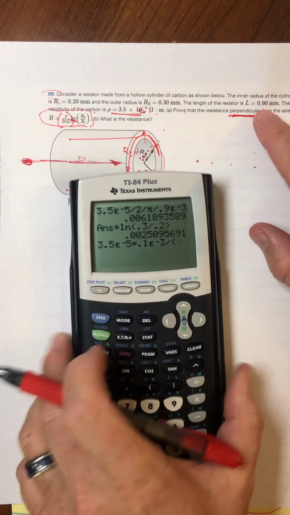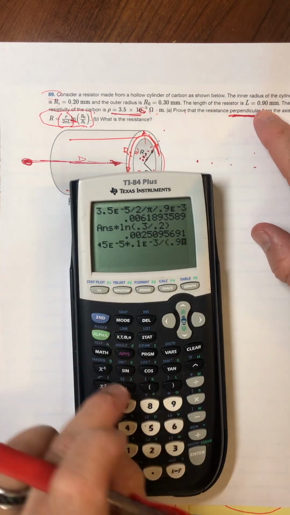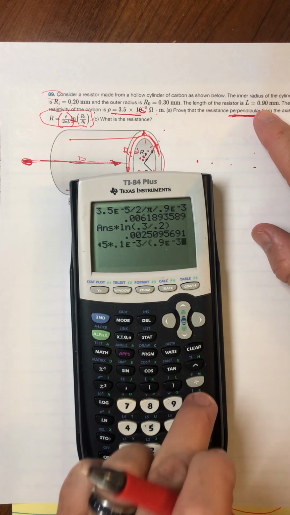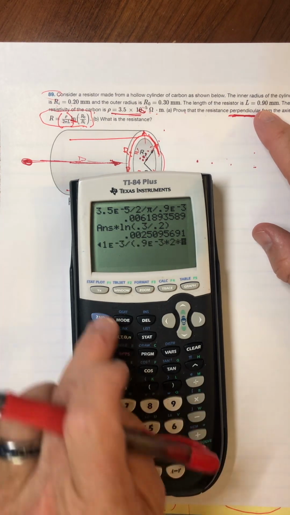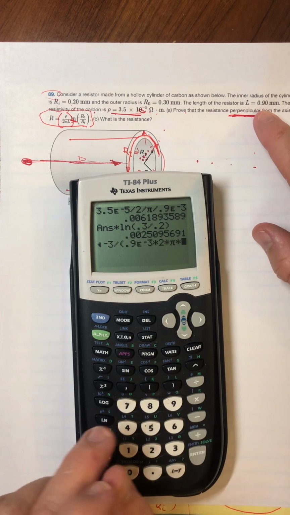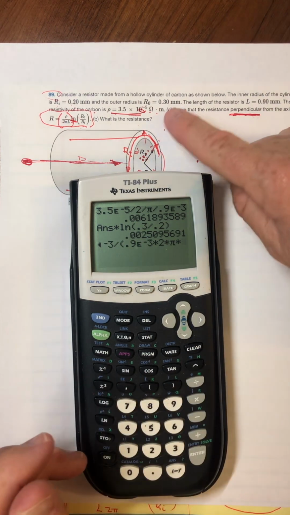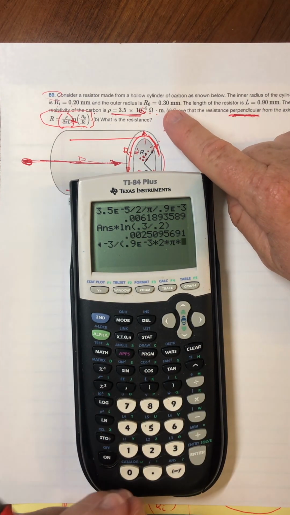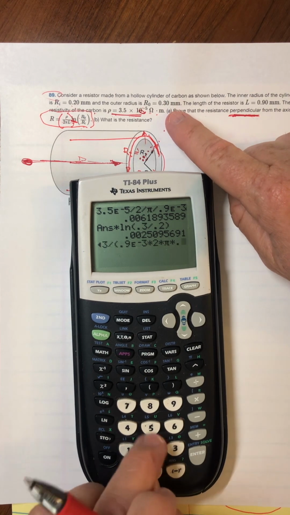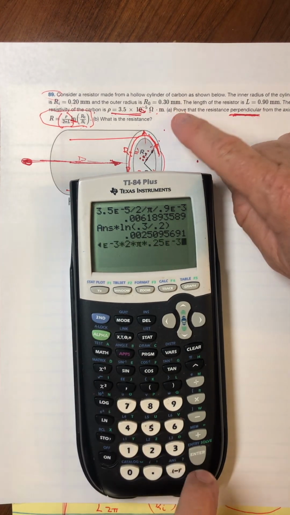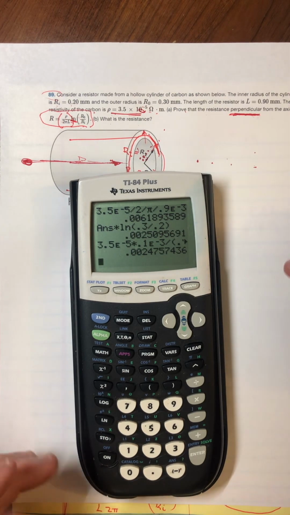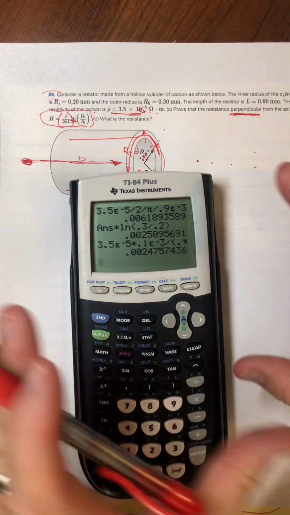what was the length? 0.9 millimeters times a 2 times a pi times, and if we did the average radius, it'd be 0.25, again, milli. And just out of curiosity, it'd be wrong a little bit.